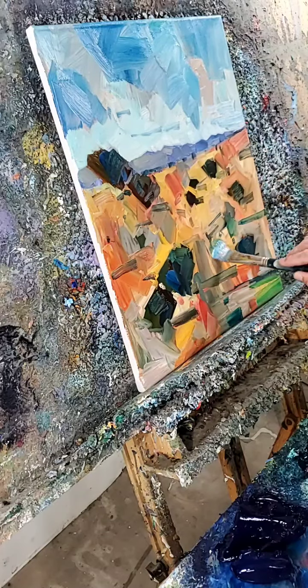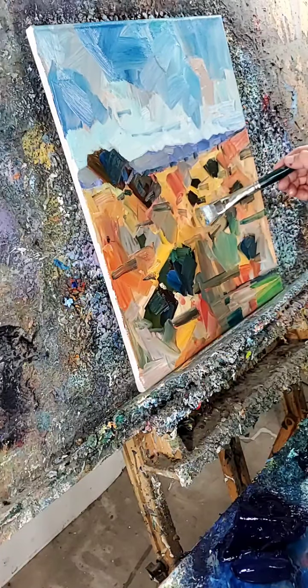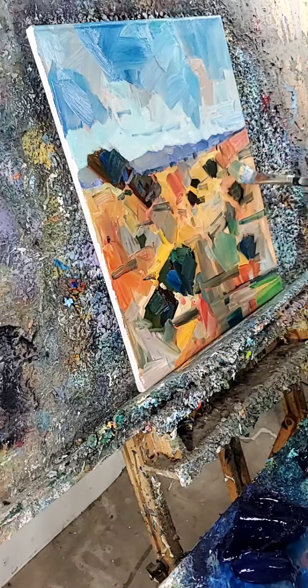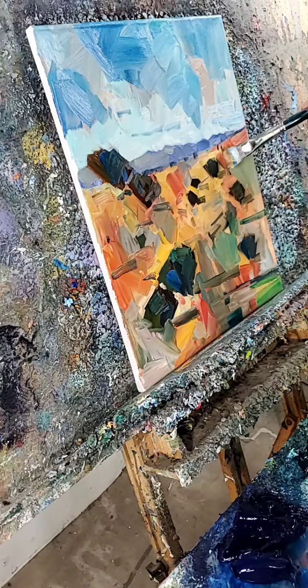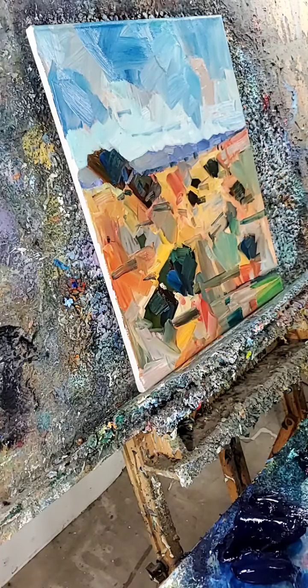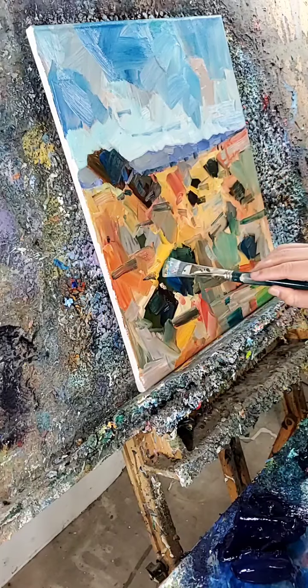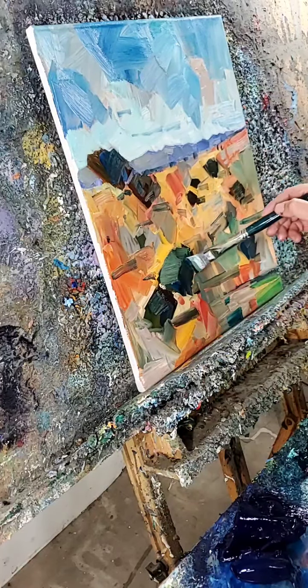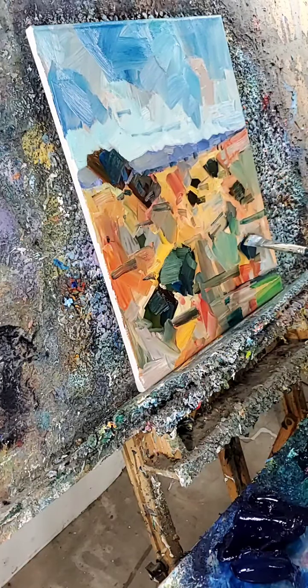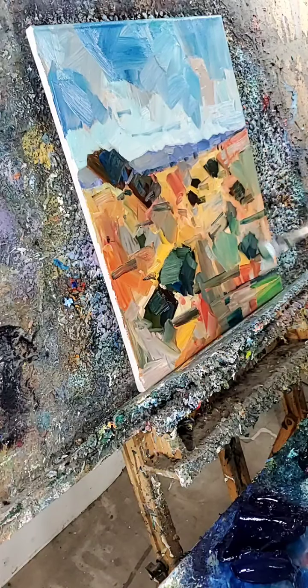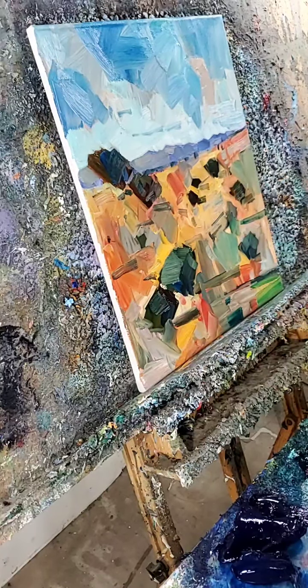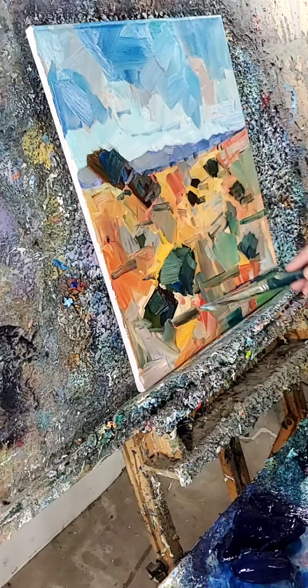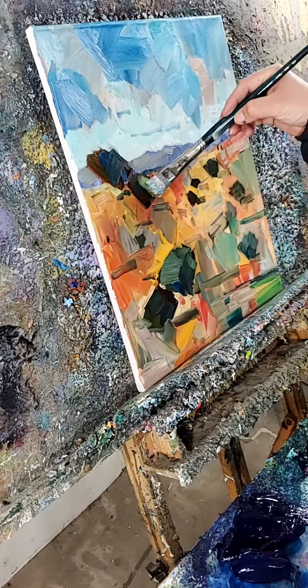And then the brushwork carries me throughout the entire painting. And it does something very interesting. It often carries others too, others who watch it. It carries them.